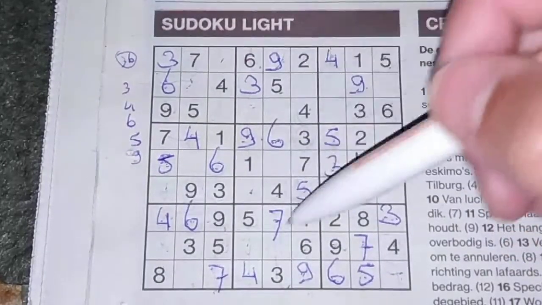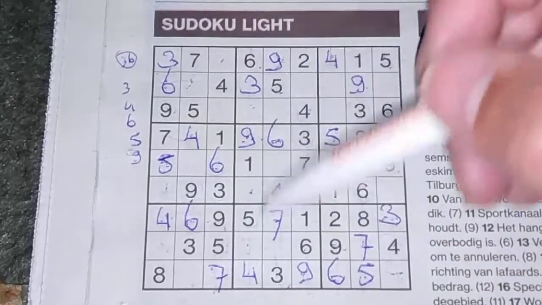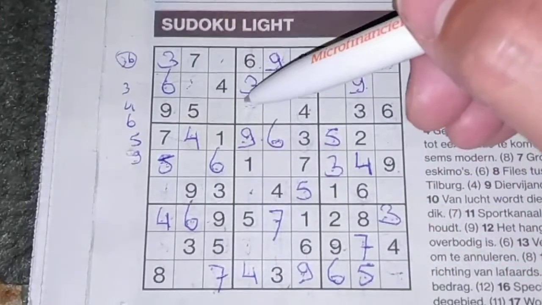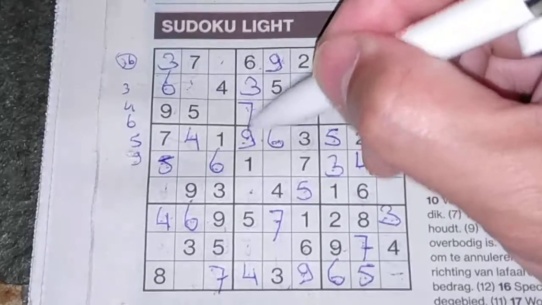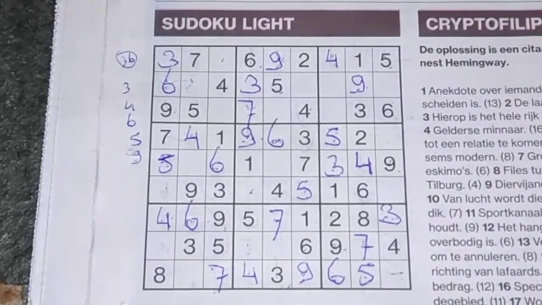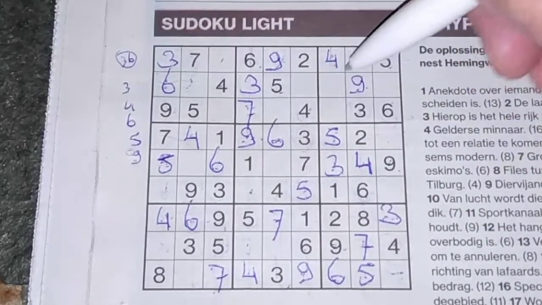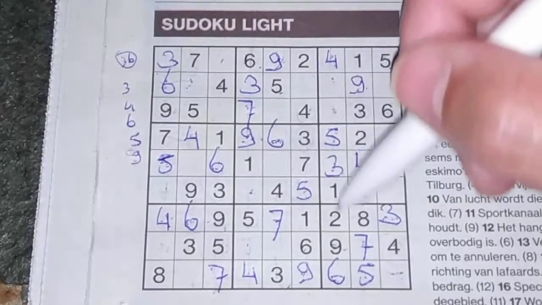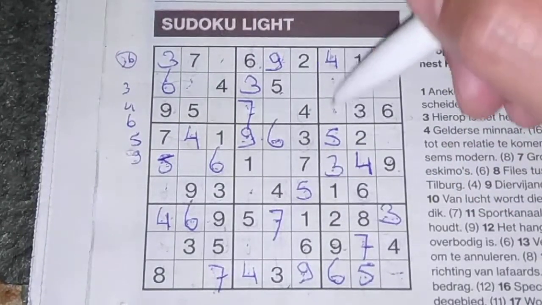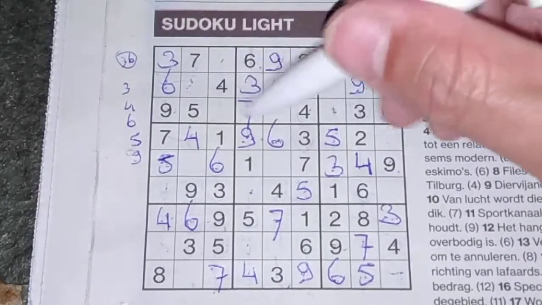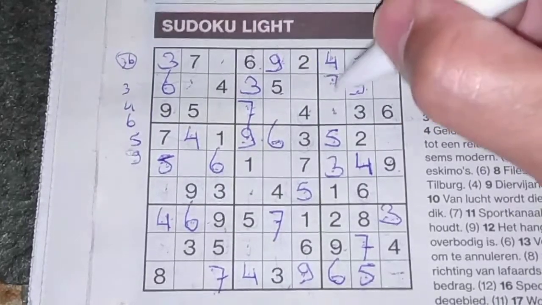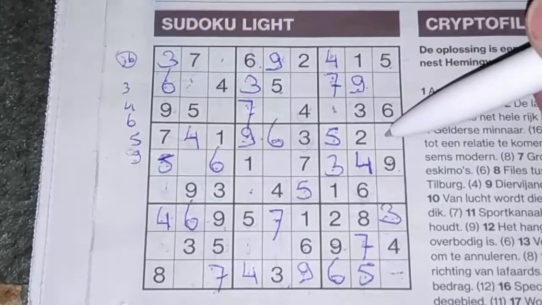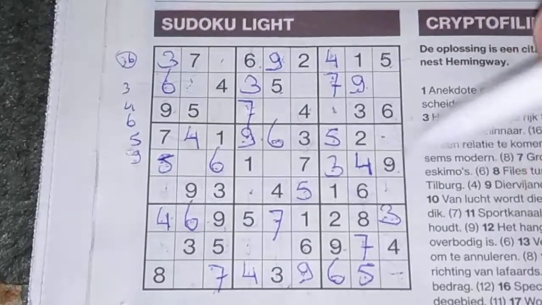7 in this column, 7 in the middle column. So in the column next, the only place for the 7 should be there. 2 numbers left in this column. One of the missing numbers is 7. We see here 7. No 7 there. 7 should be there. 2 numbers left in this big square.